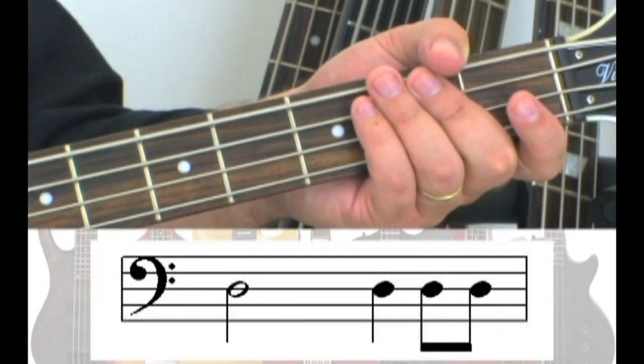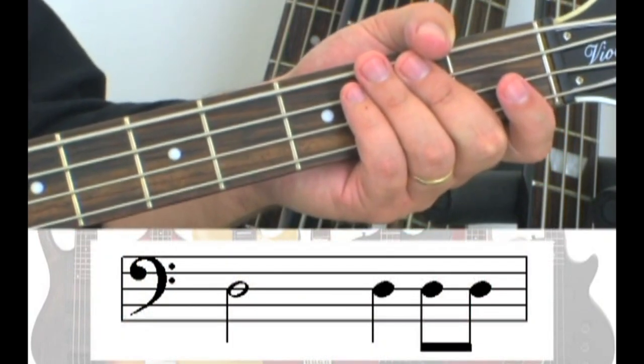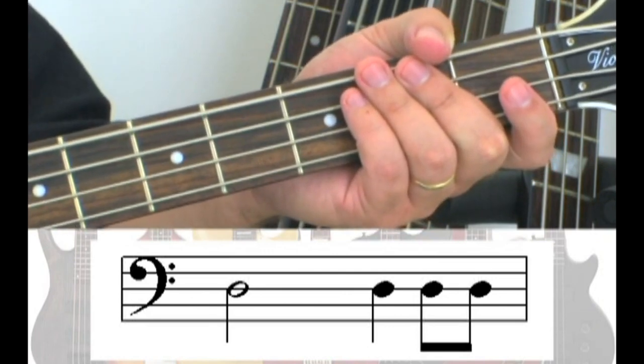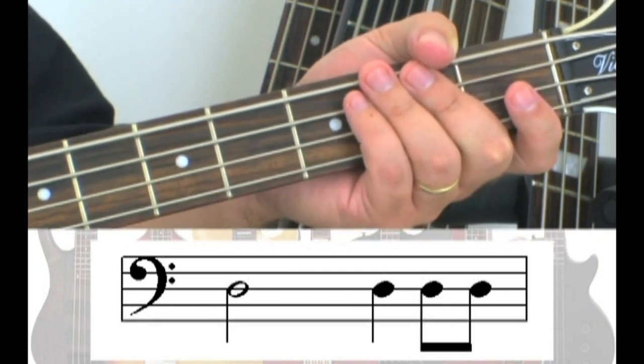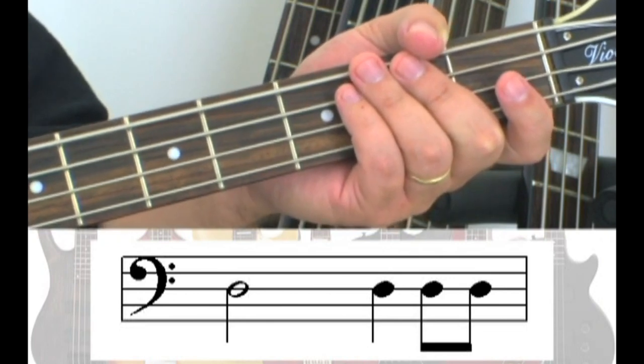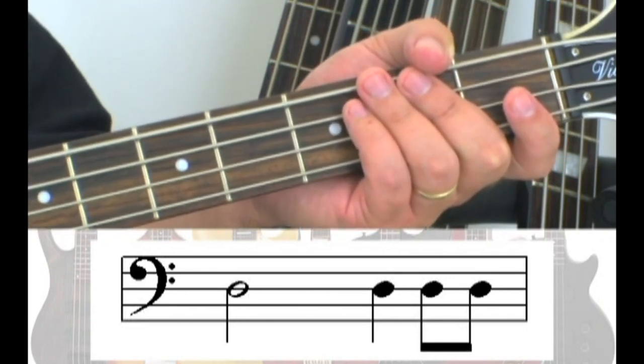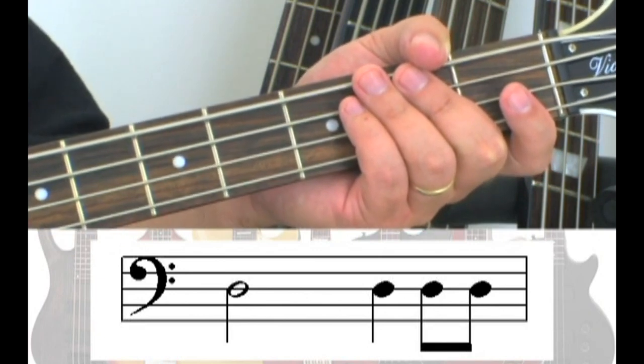Eighth notes equal half a beat, so each count needs to be separated into 2 pulses. Instead of using a basic count, 1, 2, 3, 4, eighth notes are counted 1 and 2 and 3 and 4 and. In rhythm 1, the combination is half, quarter, eighth, eighth.